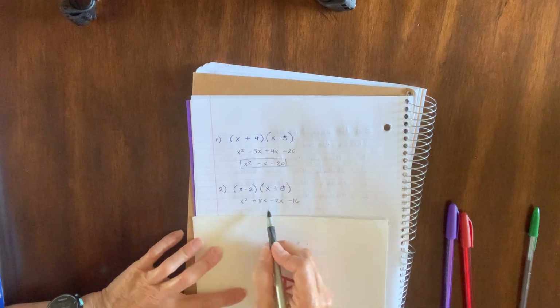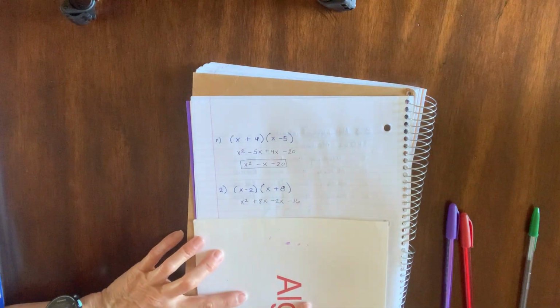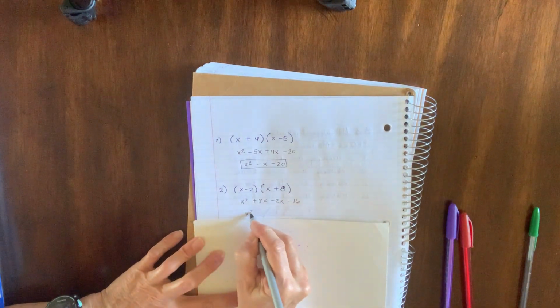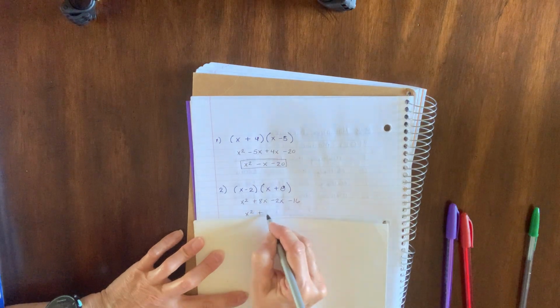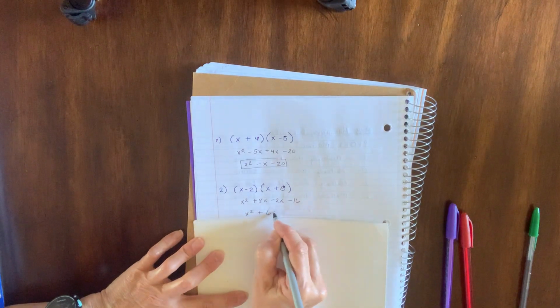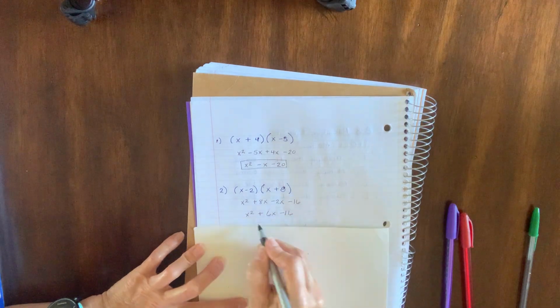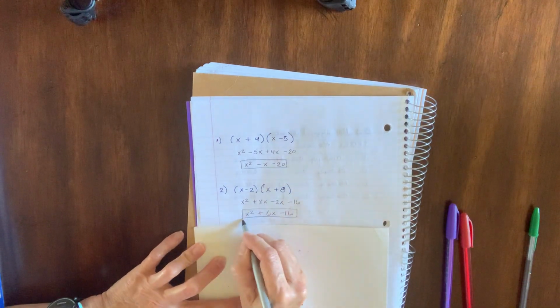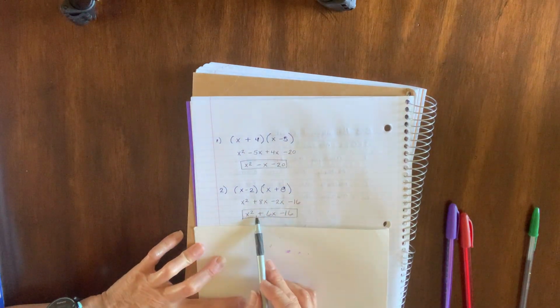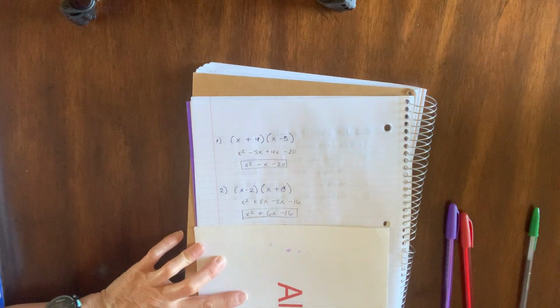Okay, once again, we've got those two middle terms that are alike. I'm going to keep that x squared. I'm going to combine the two like terms. 8x minus 2x is 6x minus 16. Final answer. You know you have a final answer when you don't have any additional like terms.